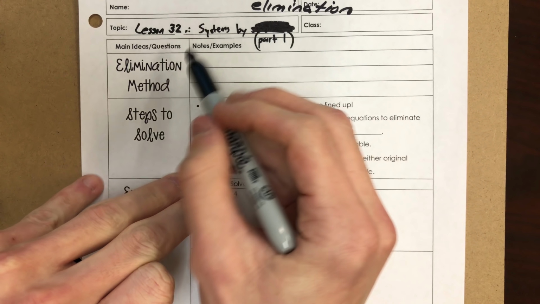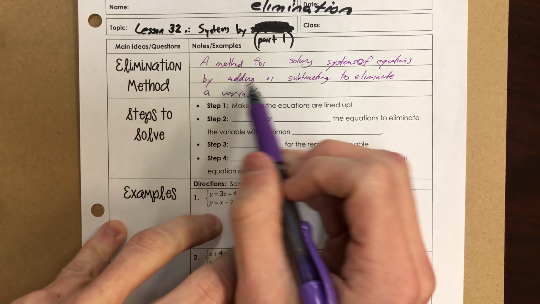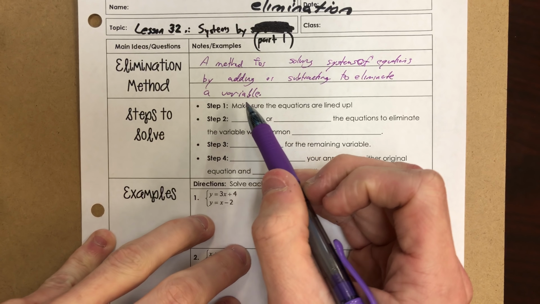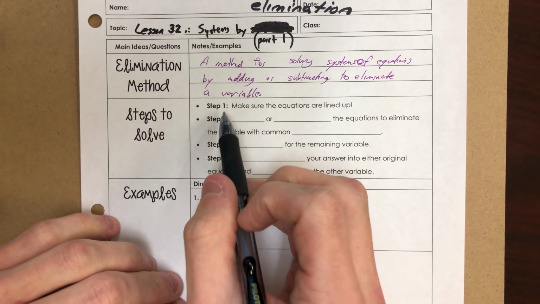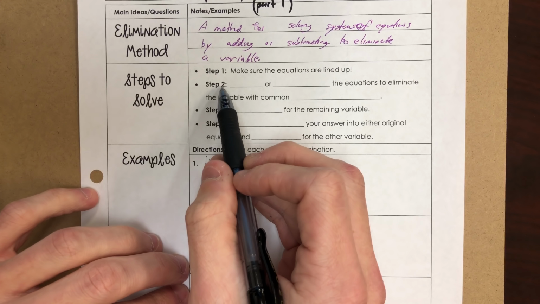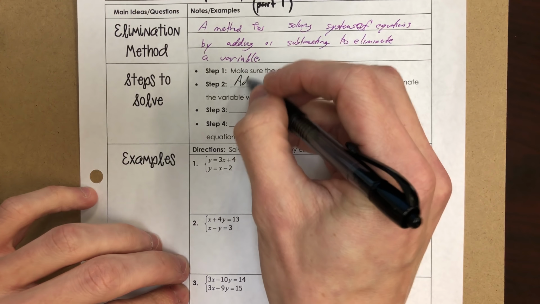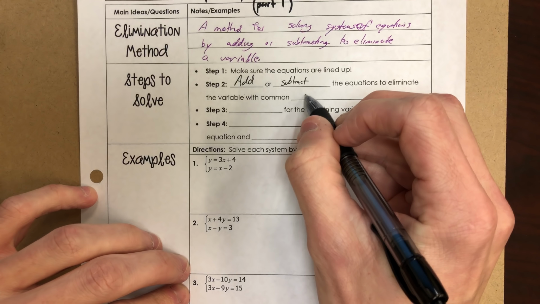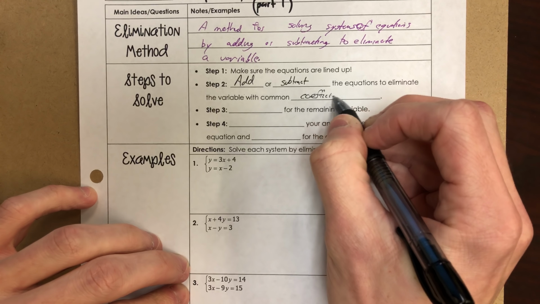It's a method for solving systems of equations by adding or subtracting to eliminate a variable. Step one, make sure the equations are lined up. Step two, you're gonna add or subtract the equations to eliminate the variable with common coefficients.